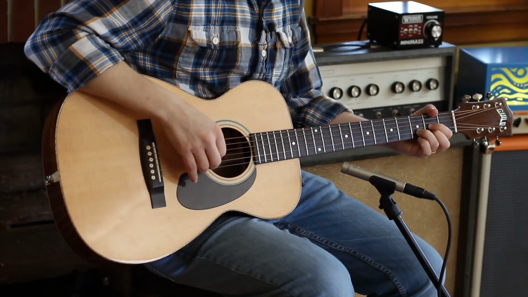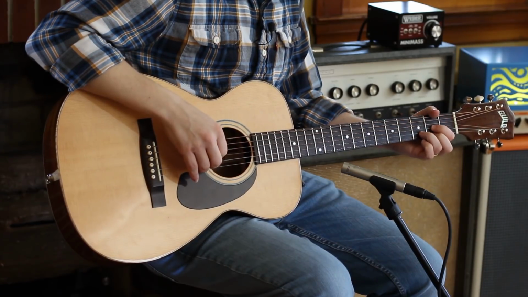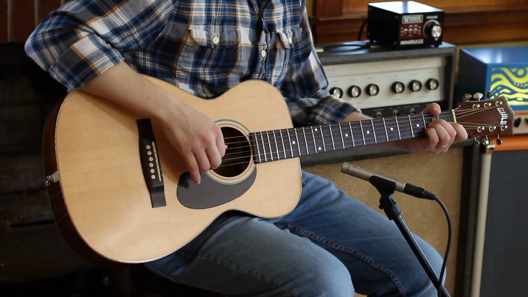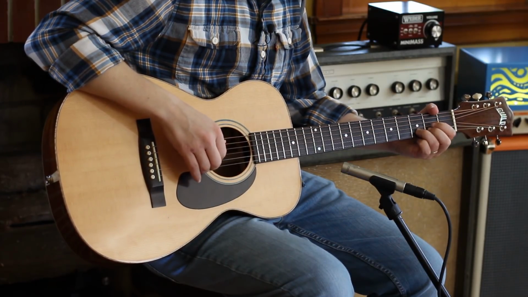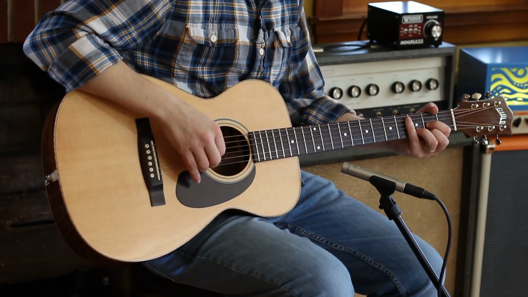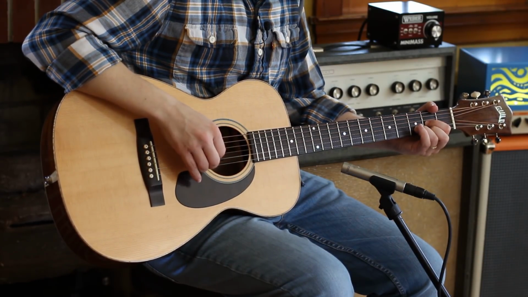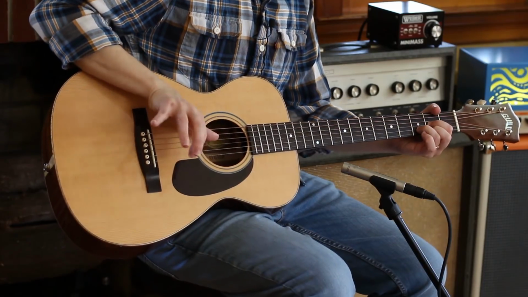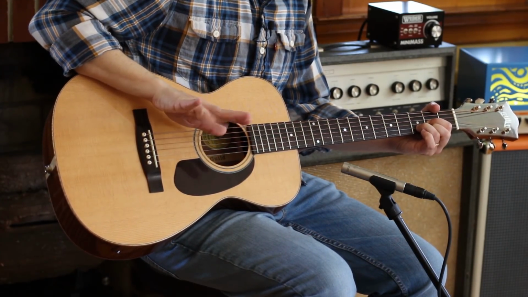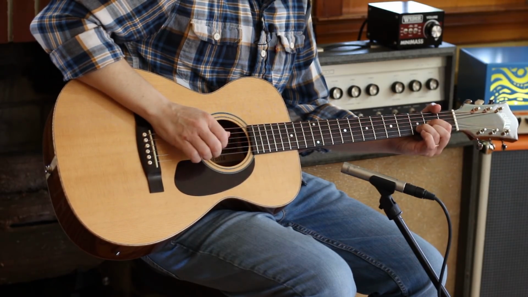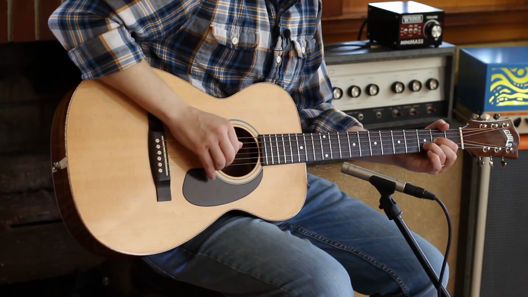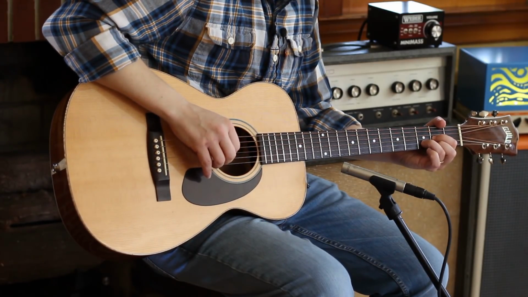The opening is going to be going back and forth between a D and an A chord. Now, to get the sound, my finger picking pattern, if you can see it, is thumb, pointer, ring finger, and middle finger together. There it is. That's a good pattern to know if you don't know that one.